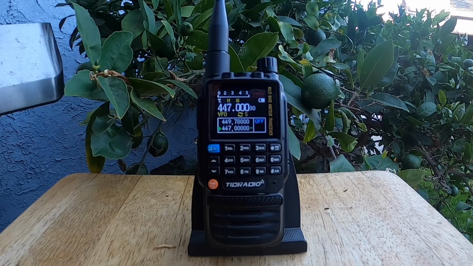Same deal in reverse. If your repeater listens at 147.000 megahertz and transmits at 146.400 megahertz, that's a negative offset. You'd set the direction to negative and the offset to 0.600. Now, how do you set this up on a TD-H3?